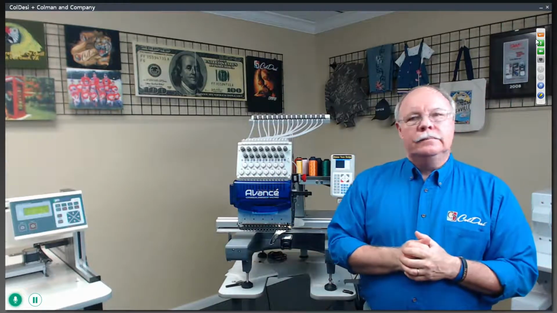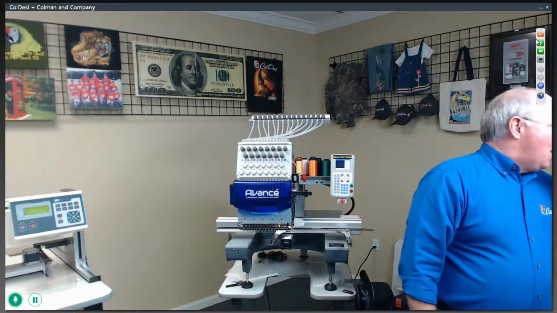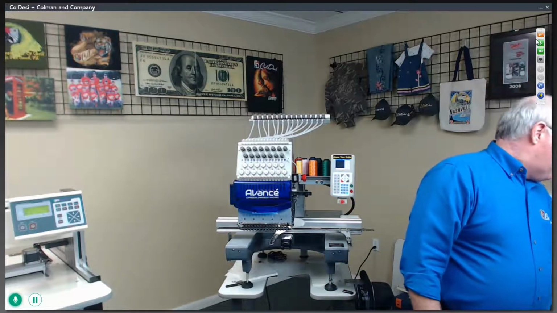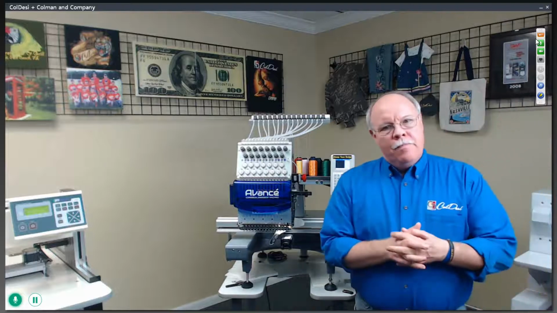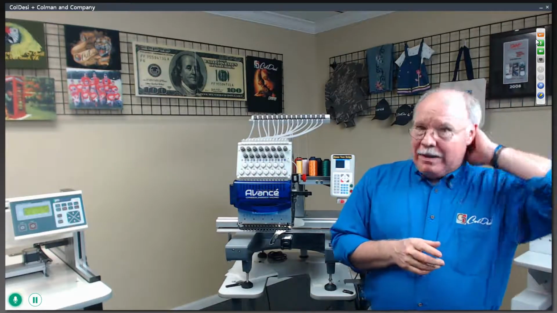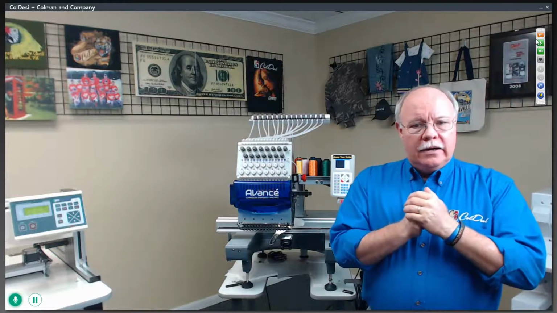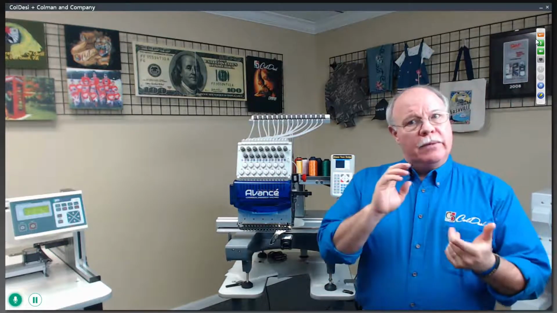So Don just pointed out 2 big differences between your high-end consumer machines and the Avancé: number 1 is the embroidery field size, and number 2 is all those hoops. If you buy any of the major B machines, they're going to come with 3, maybe 4 hoops, 1 of each size, and no really gargantuan hoops. Most of them are going to charge you extra.